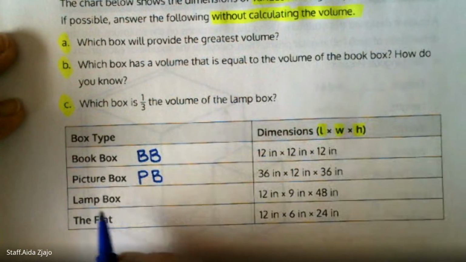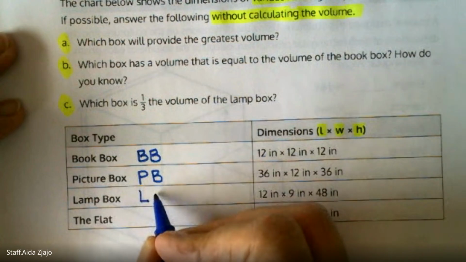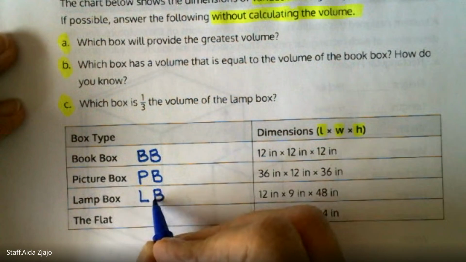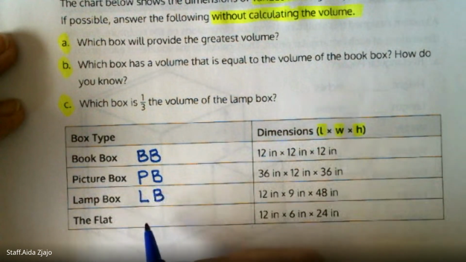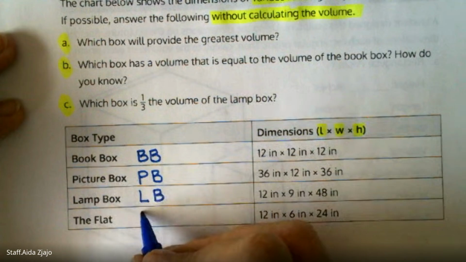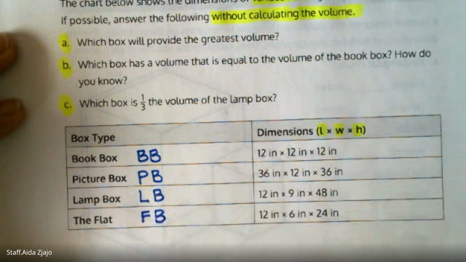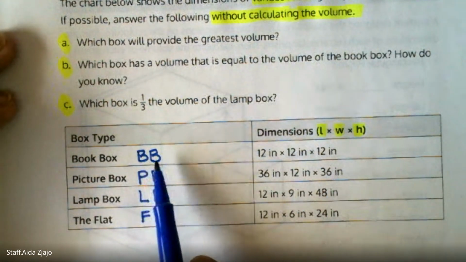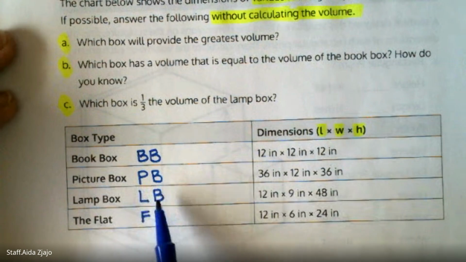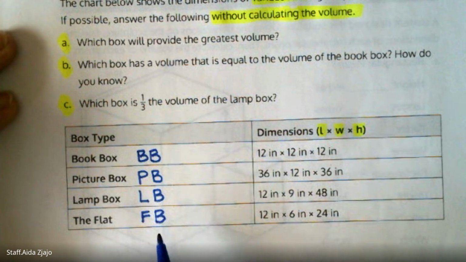And then there is a lamp box, and there is the flat box, I will put FB. So book box, picture box, lamp box, and a flat box.